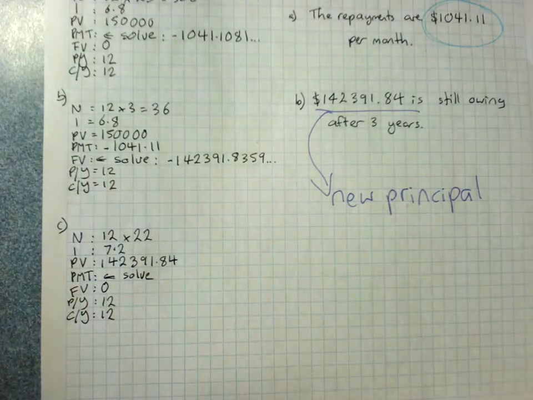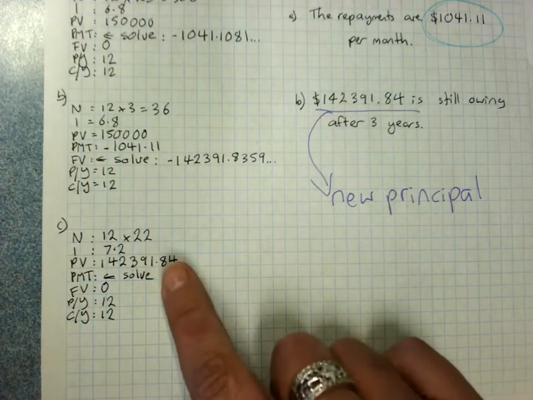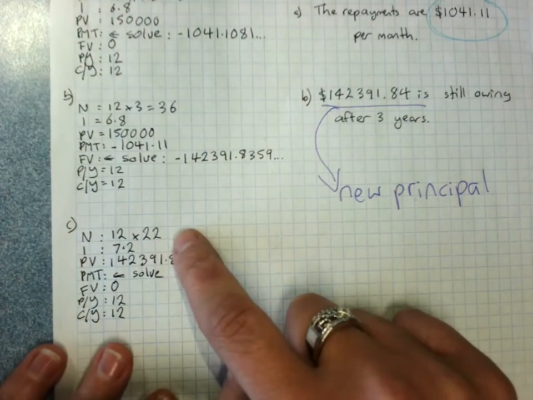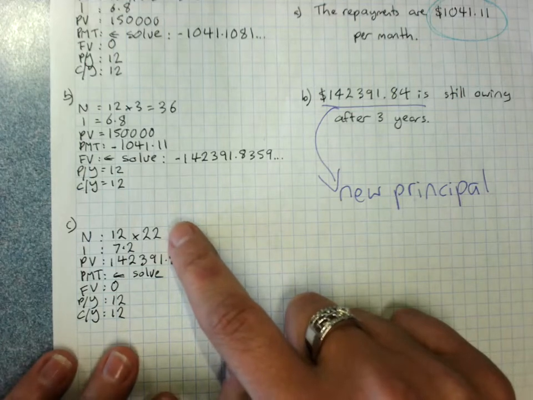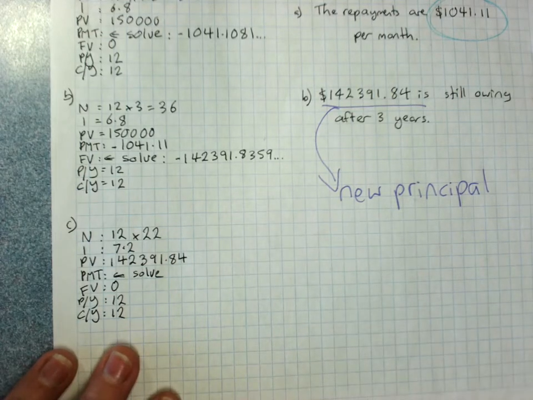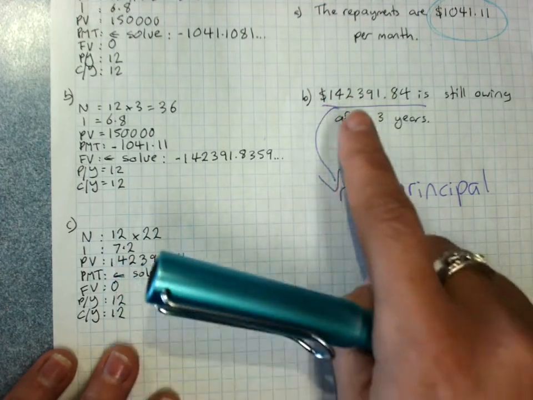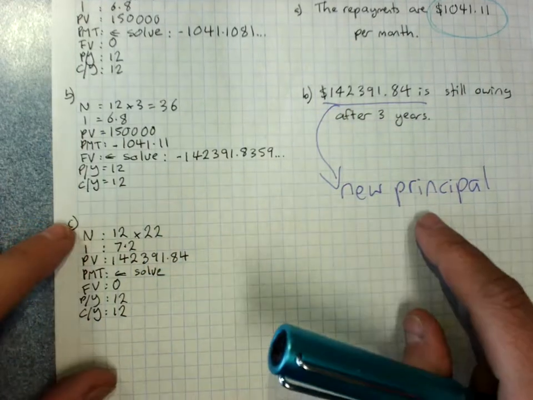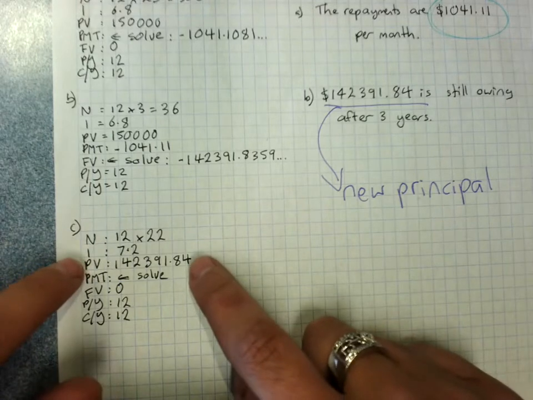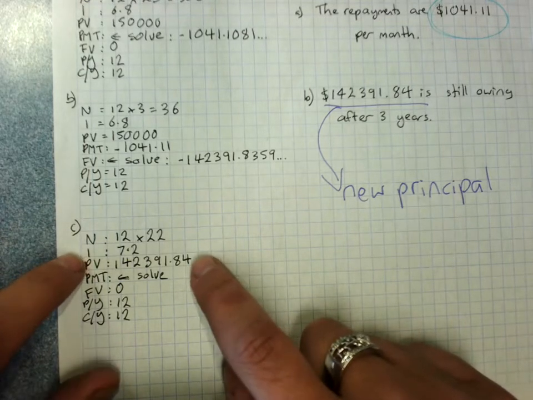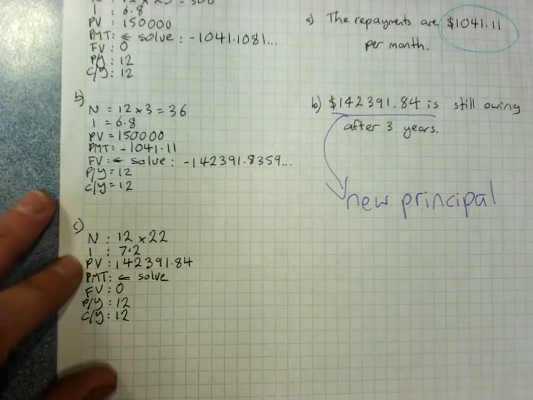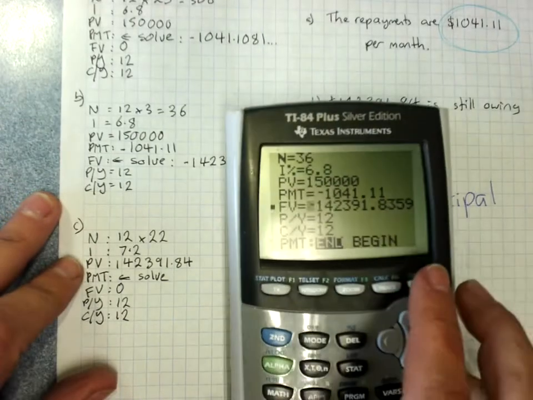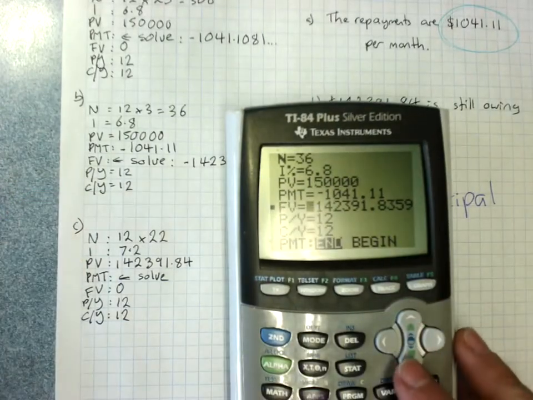The big thing that's going to mess with you is making sure you get the right n, the amount of years left, depending on what the question is asking for, and that you only owe this much, and so if you had to renegotiate a new loan, you would have to be starting with a value of this much. So we hop in and we change everything that needs to change.